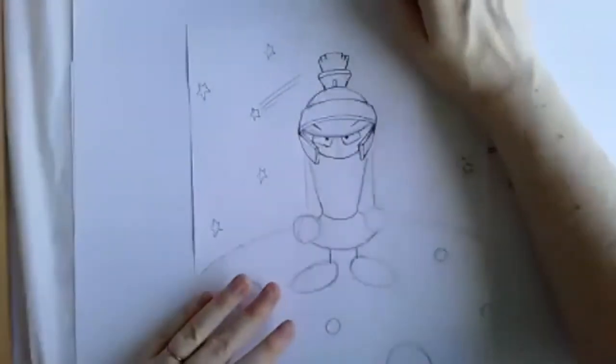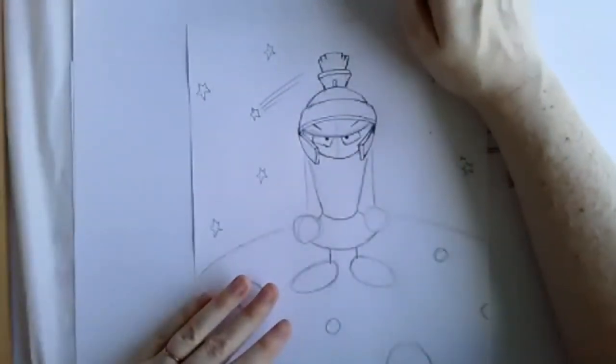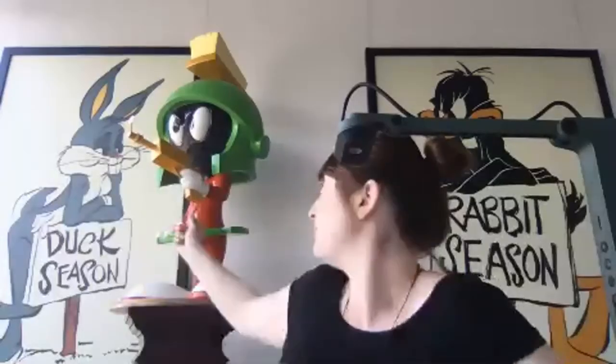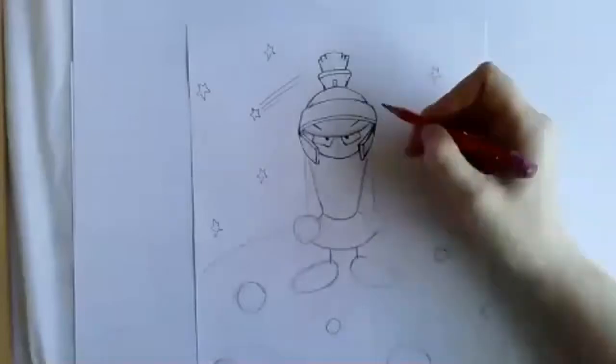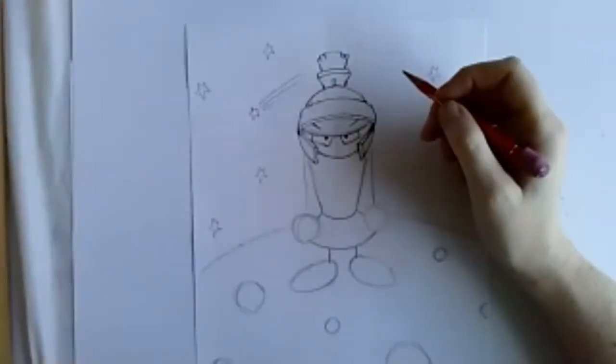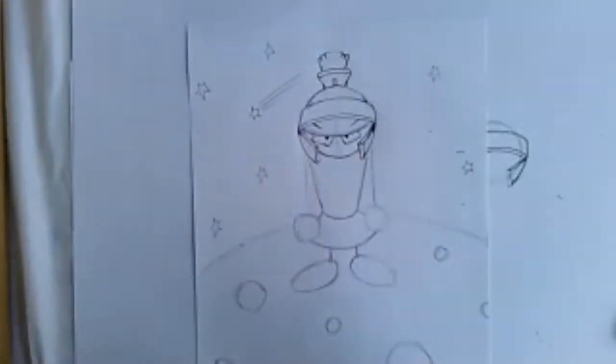It's not true of Daffy behind me, but here we'll switch to the camera so you can see behind me. Marvin has white gloves on, and so does Bugs. It's true of a lot of cartoons, and even in Disney, that a lot of times the animators will draw the characters' hands wearing gloves because it's easier to draw.